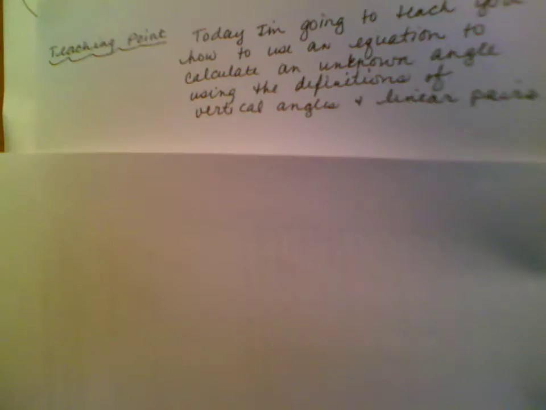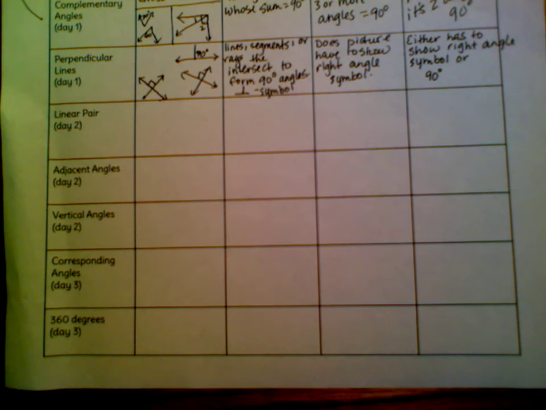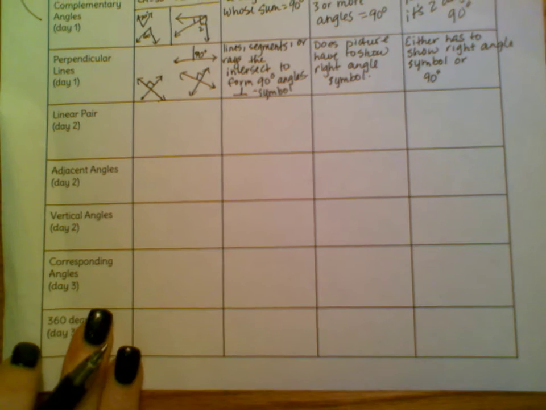This is the Chapter 9, Day 2 lesson. So our teaching point is today I'm going to teach you how to use an equation to calculate an unknown angle using the definitions of vertical angles and linear pairs. Again, just like the prior day, I'm going to give you a bunch of definitions, but you're going to work with them throughout your book.